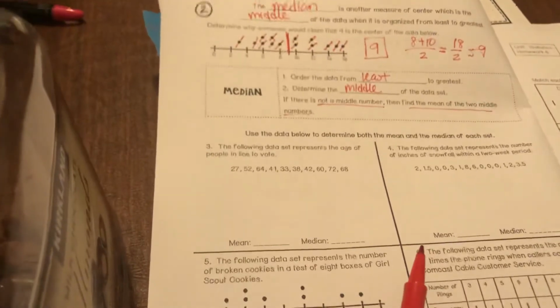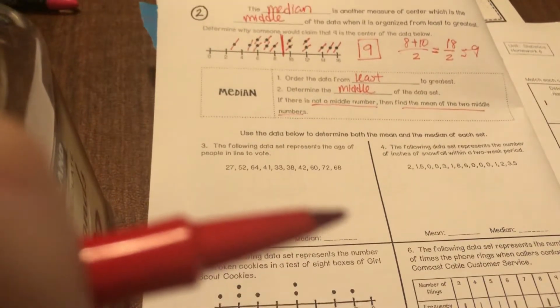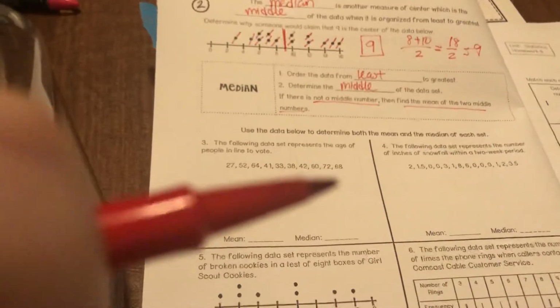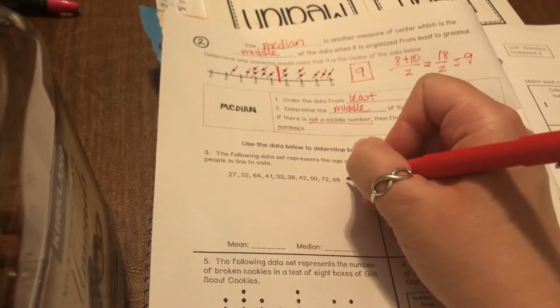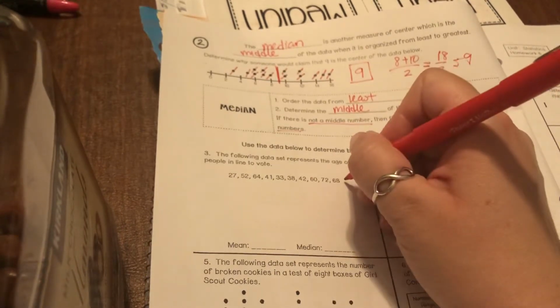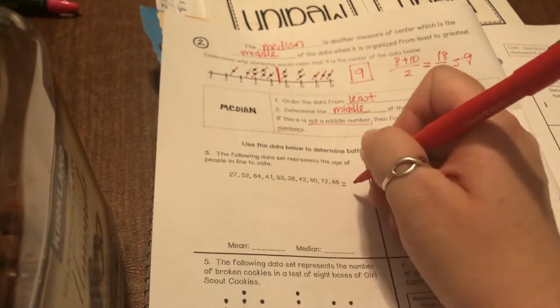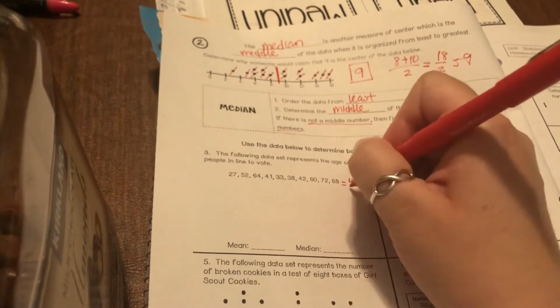All right, let's take a look at some other data sets. Sometimes they'll ask you to find both the mean and the median. For the very first one, to save yourself some time, let's pretend we just put plus signs between those. Try to plug them into your calculator, hit pause, and then unpause when you think you have the mean. When you add all those together, you should have gotten 497.